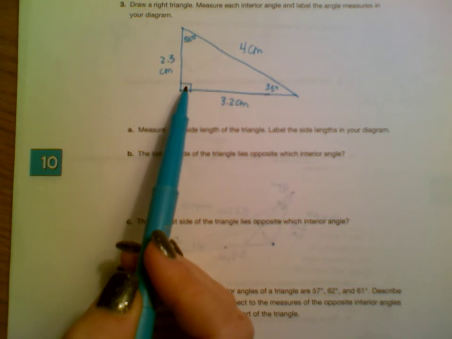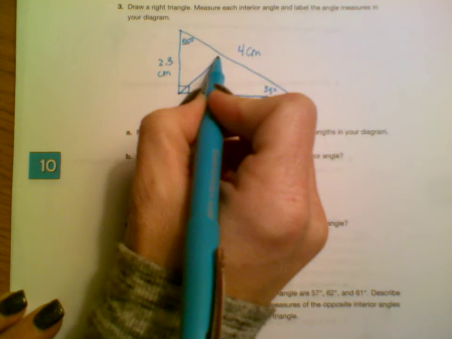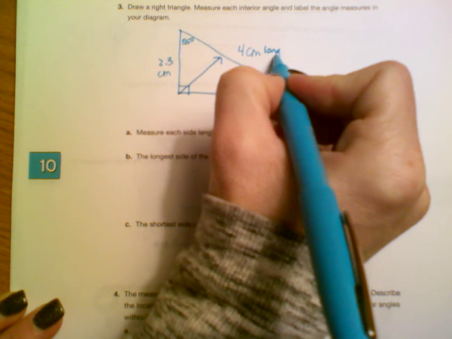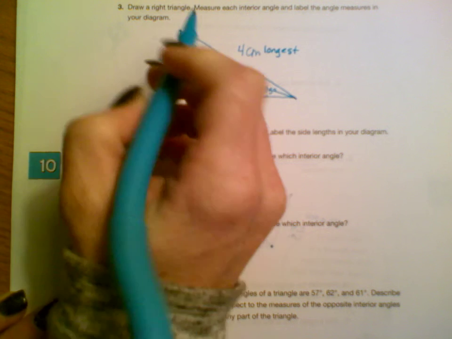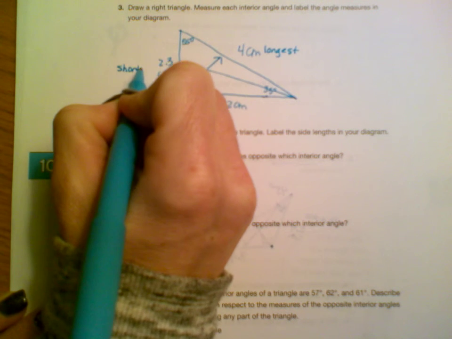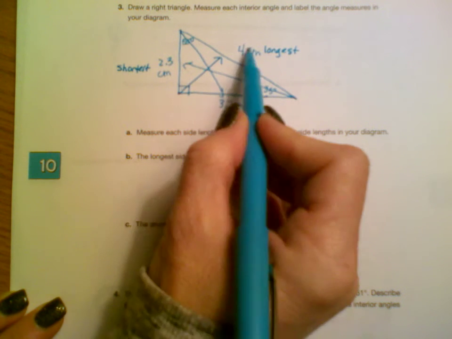I can also take a right angle and try to find the same thing. So I have a 90-degree angle, and I drew a 55 here and a 35 here. Across from the 90-degree angle is 4 centimeters. Again, that'll be my longest side. Across from the 35-degree, it's 2.3 centimeters. This will be the shortest. So across the 55, this will fall between these two, and it does.